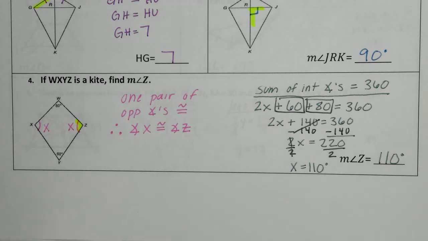So that way we don't have to sit there and add, because I know some of you will want to add 60 and 80 together, subtract it from 360 and divide by 2. You can do that as well. It's exactly what we did. We just did it algebraically. So there are all of your quadrilaterals.